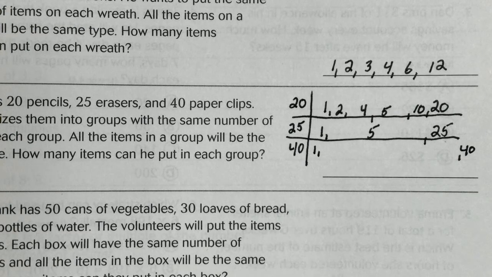1 and 40. Now, is 40 an even number? It is. If it ends in 0, 2, 4, 6, or 8, it is an even number. An even number means I can divide it into 2 equal groups and there is nothing left over.